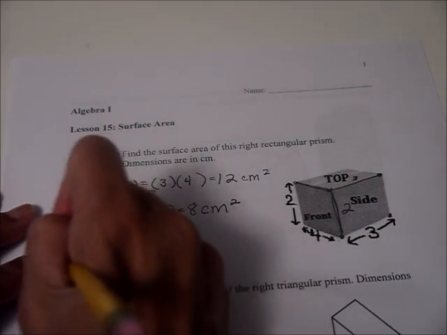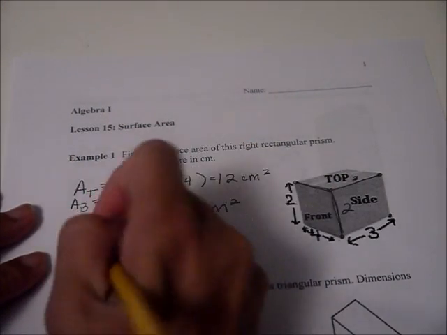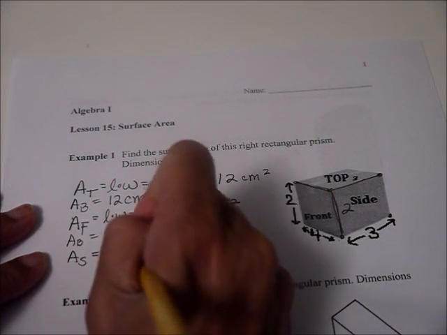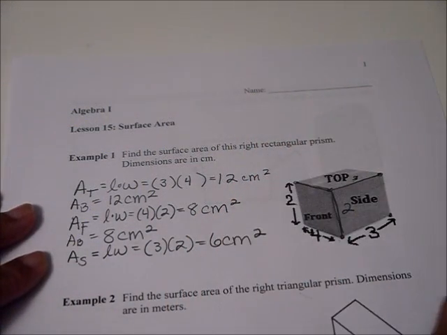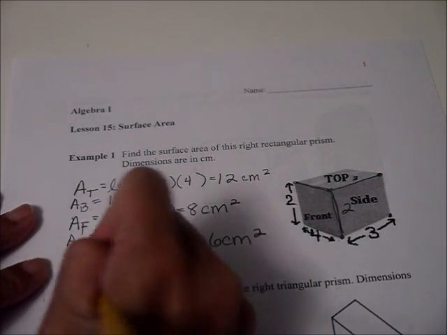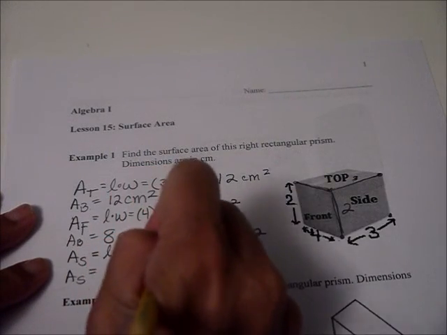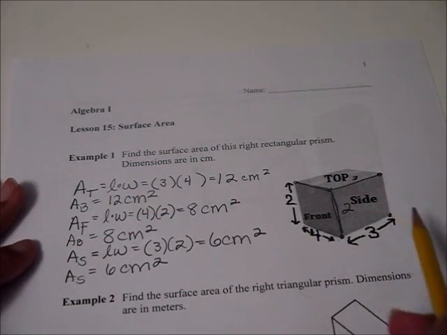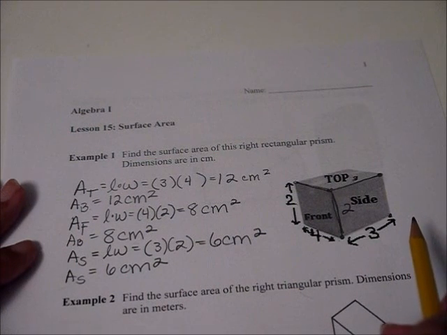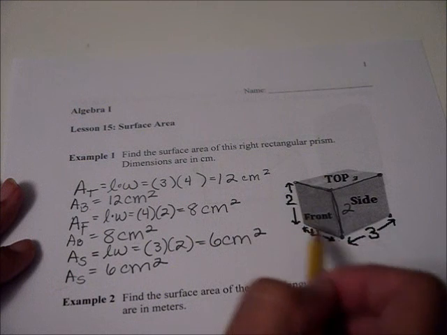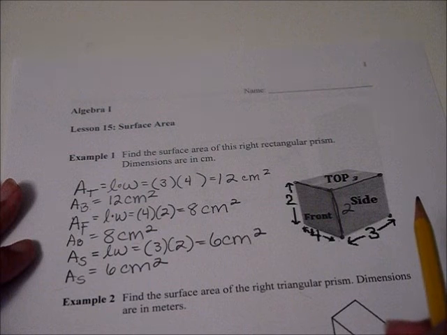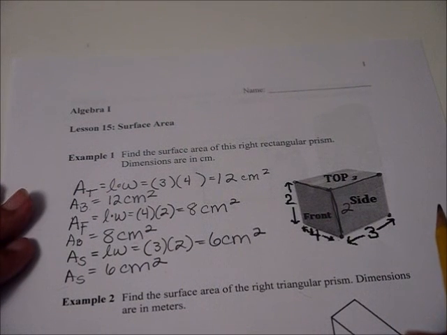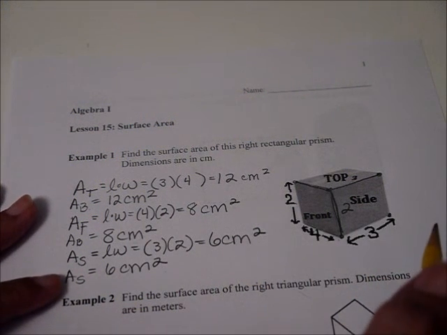Okay, so area of the side is 3 by 2, which is 6 centimeters squared. And then the same as the other side, because they are identical. Okay, so we found all 6 of the sides for our surface area. Our total surface area of this whole prism is all of these areas added up. I think a lot of people don't realize that surface area actually probably takes the most time when we are dealing with geometric shapes, or solids.